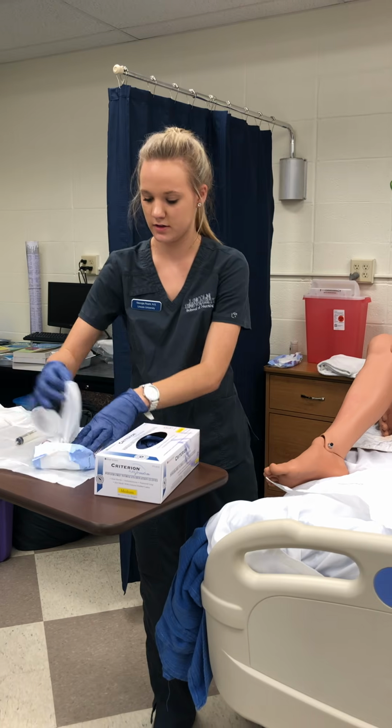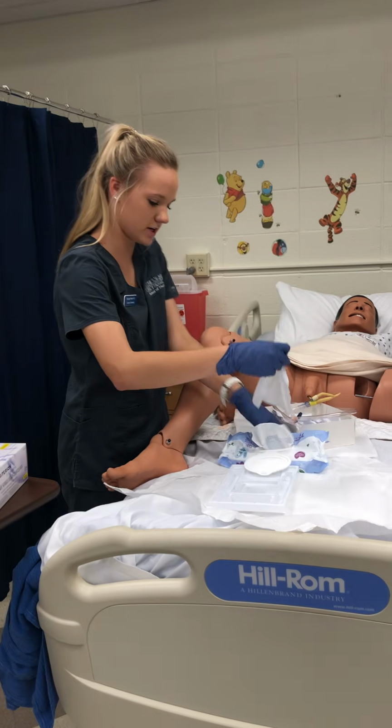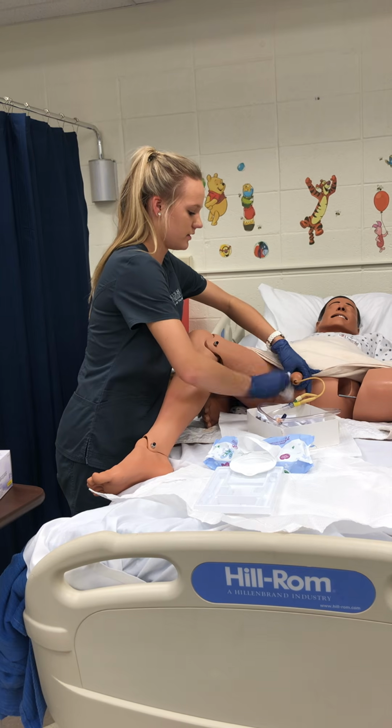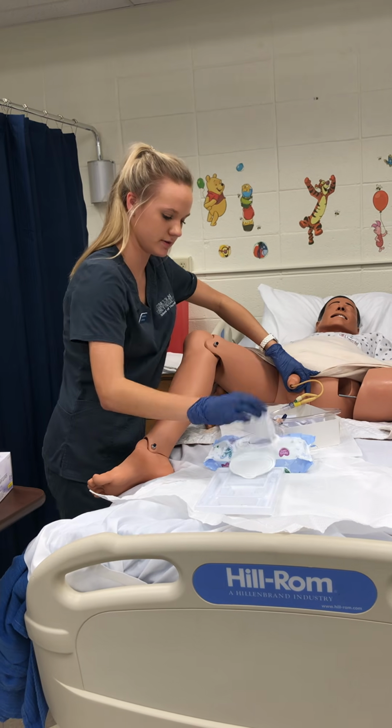I take my wipes, just like I did the first few times, and I would start at the top and I'm gonna work my way down, cleaning it all up.